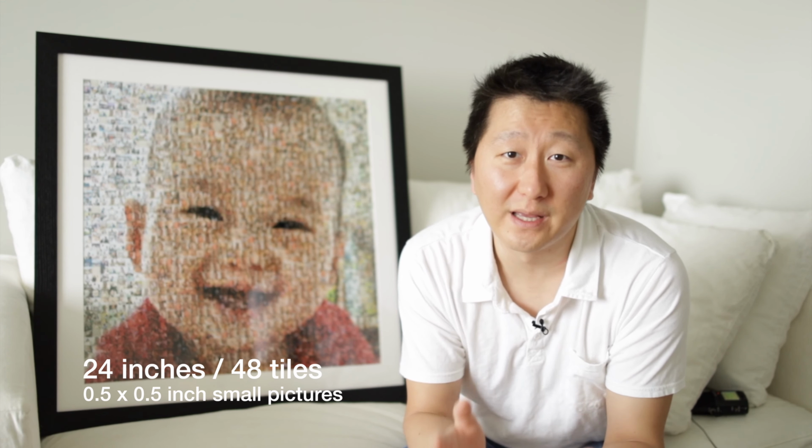And if you were to set a mosaic dimension of 48 by 48, then your small pictures are going to be 0.5 by 0.5 inches, because you're dividing 24 inches by 48 tiles. And that's about as small as you can get before you start to feel that it's too small. So if you were to set a mosaic dimension of 72 by 72, then each of your small pictures is going to be 0.34 by 0.34 inches. And that's going to be too small for you to see. And you're going to wish that your small pictures were a little bit bigger.